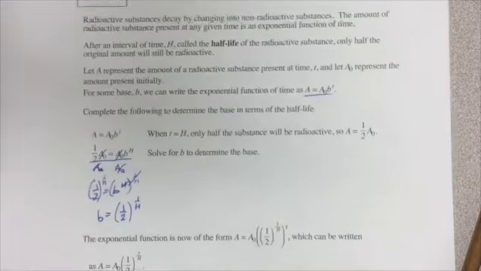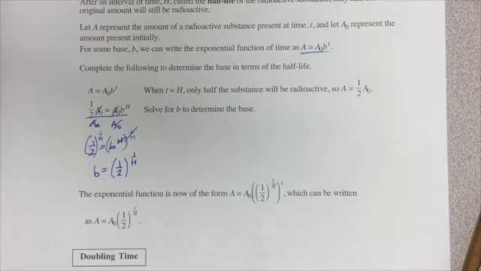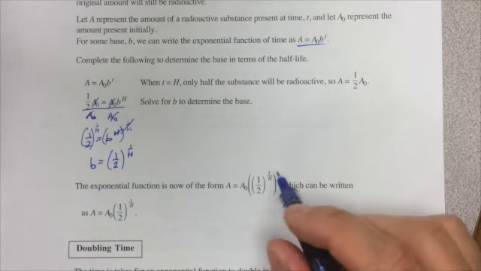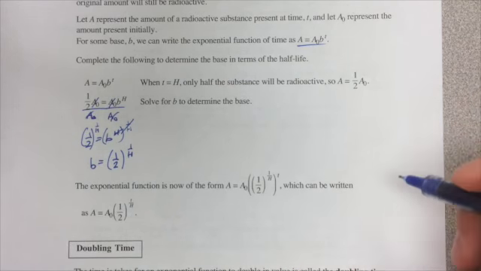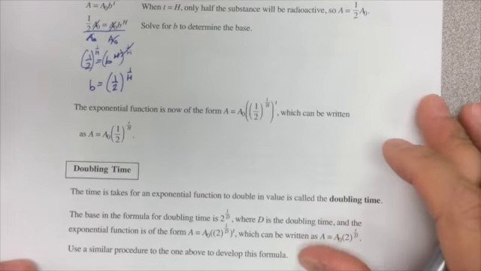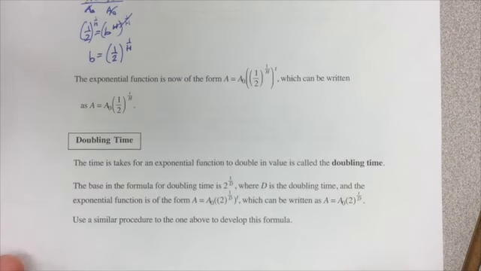Now let's look at what the next question is asking us. The exponential function is now in the form A is equal to A naught times 1/2 to the power of 1/H t, which can be written as A is equal to A naught times 1/2 to the power of t over H.